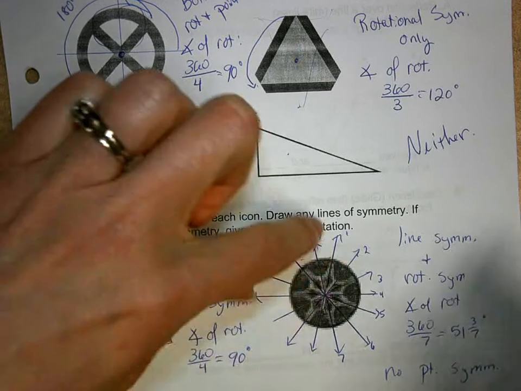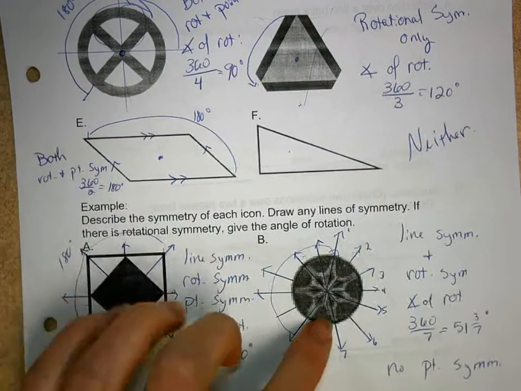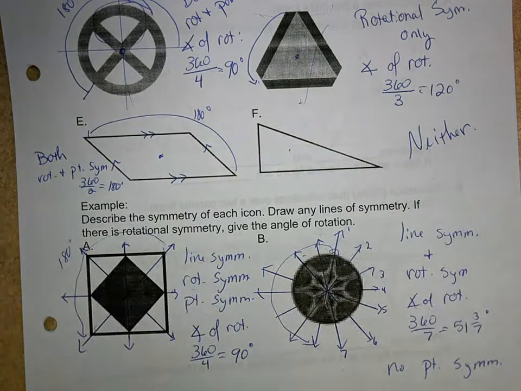Because I can't go 180 degrees, because if I go 180 degrees, this point would end up down there, and that does not coincide with itself. All right, so that's it for symmetry, and now we're going to go ahead and talk about transformations.